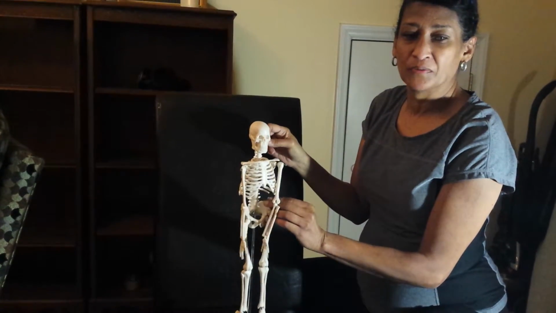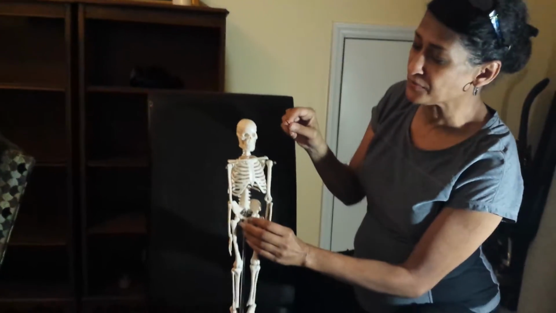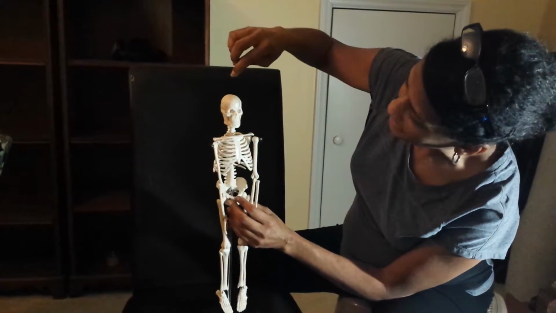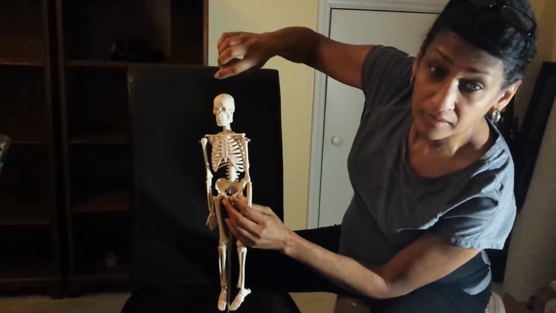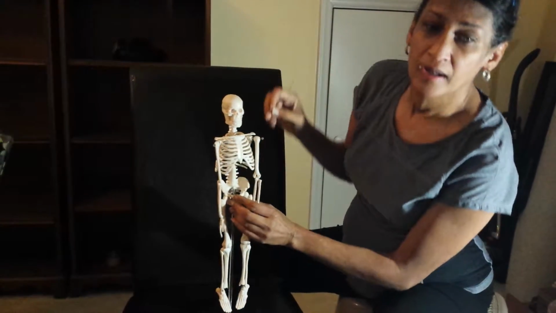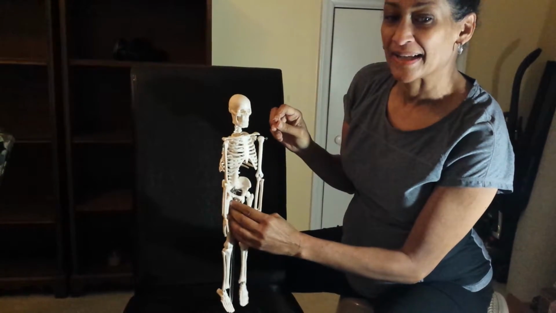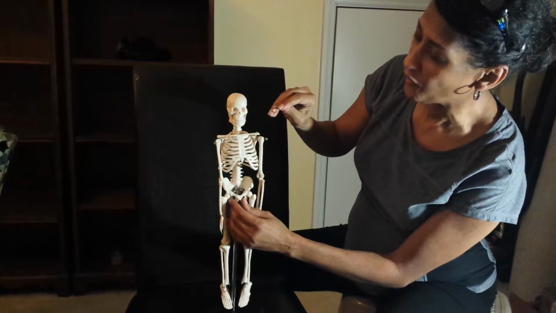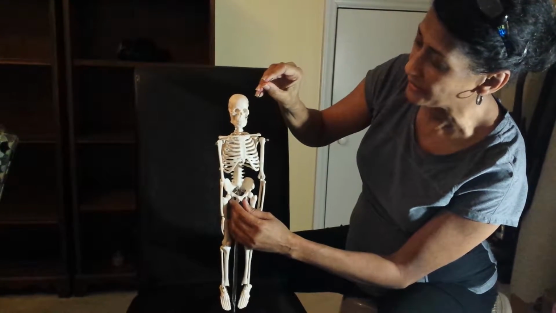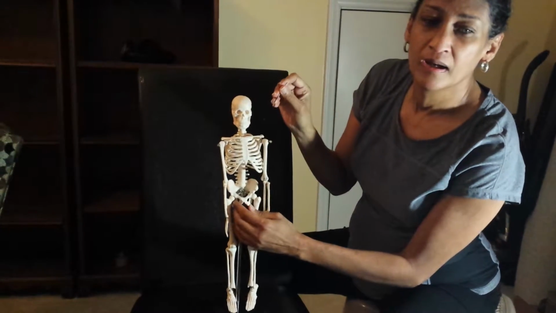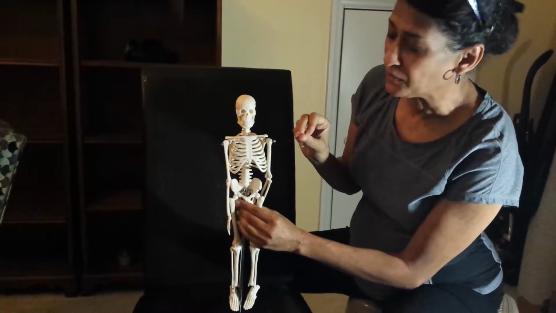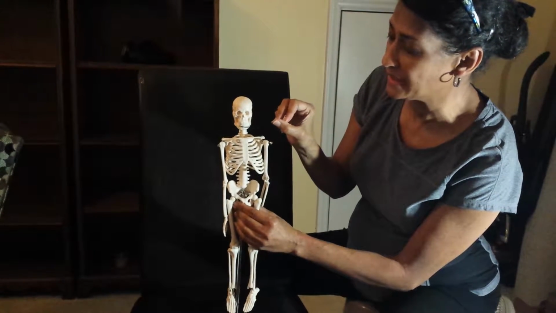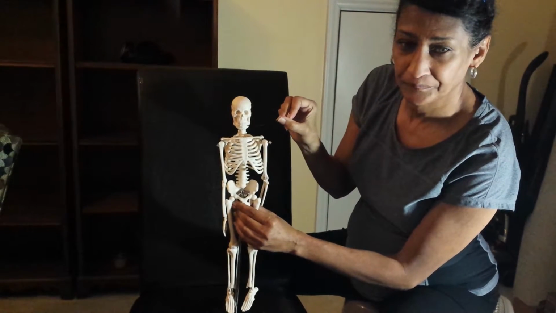The next bone that I'm going to point out is the nasal bone, and that's right in front here. This is the nasal bone. The next bone is the maxilla. The maxilla is the bone located over the top teeth in this area. The next bone is the mandible. The mandible is the bone right under the bottom teeth, this area.